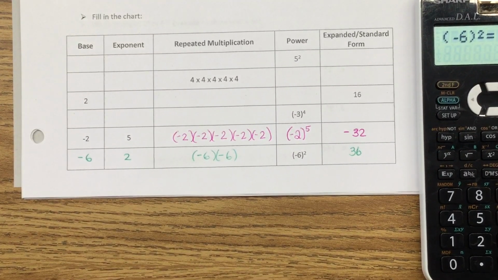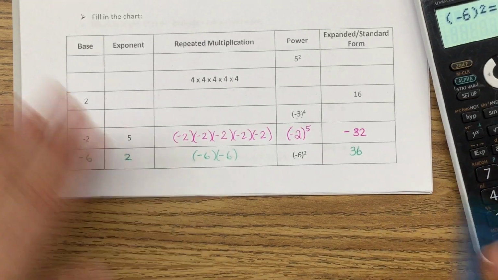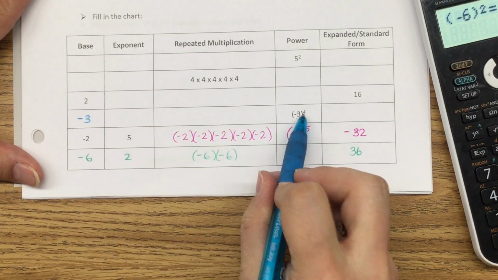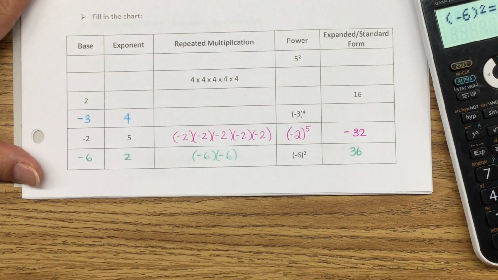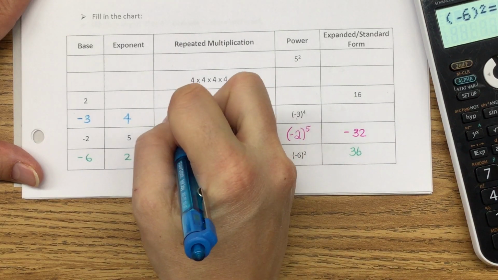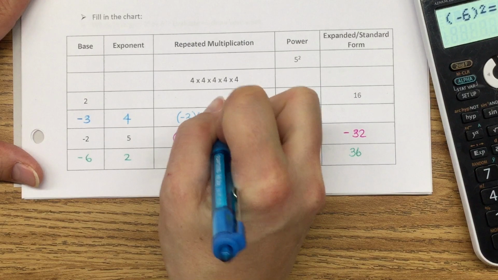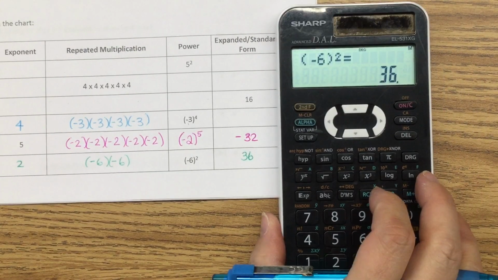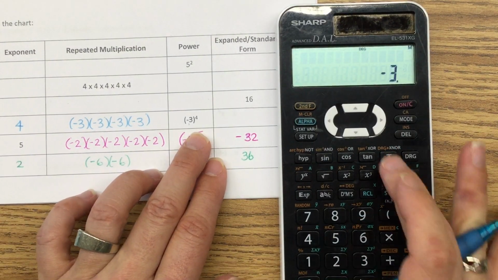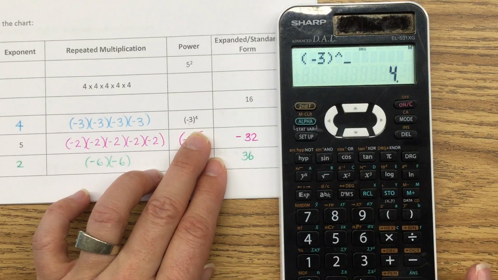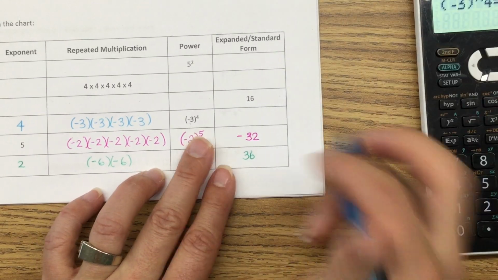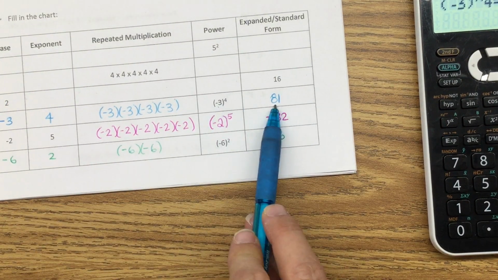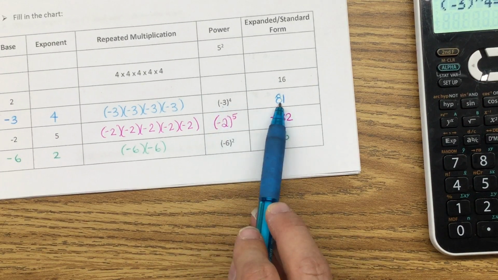Okay, let's take a look at another one here. Negative 3 to the 4th, what's our base? Negative 3. What's our exponent? 4. What does that look like as repeated multiplication? Negative 3 times negative 3 times negative 3 times negative 3. Right on. And in standard form, what would that answer be? Negative 3 to the 4th, 81. Again, notice how we had an even number of negatives. That's why we have a positive answer. Even number of negatives, positive answer.